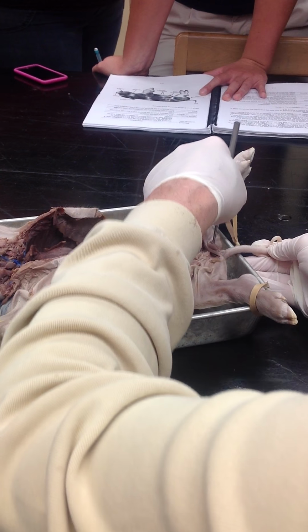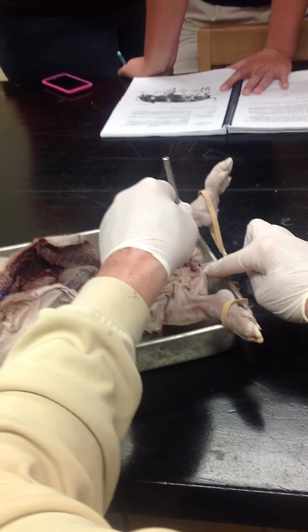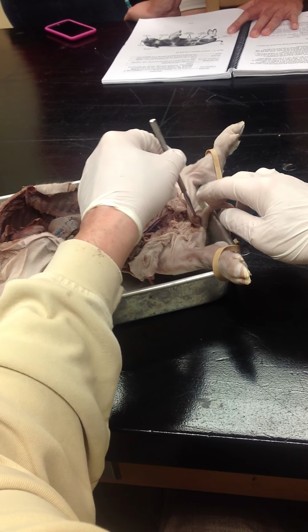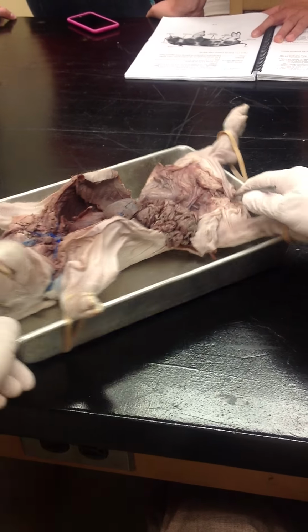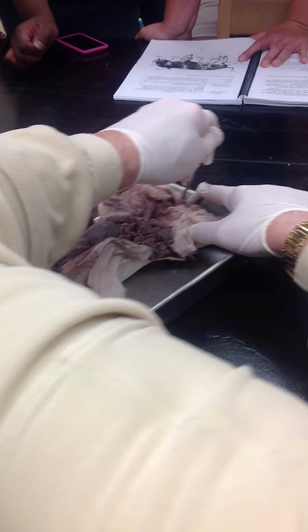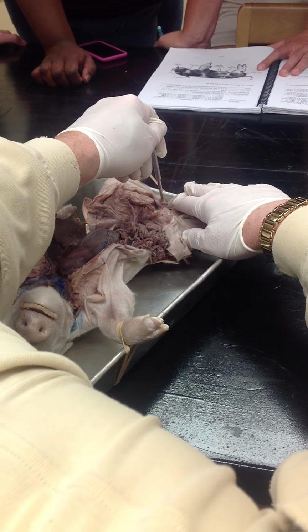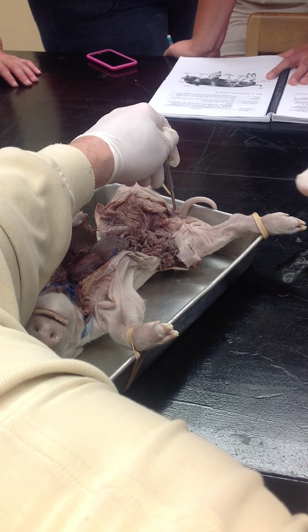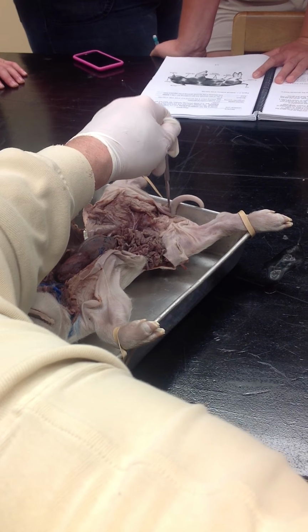There's a second hole, look here. See the second hole down there, right under the tail? What's that? Anus, A-N-U-S. I'm in the urogenital opening in this female pig, and the second hole, down right by the tail, is the anus.